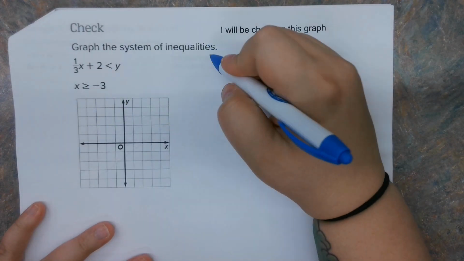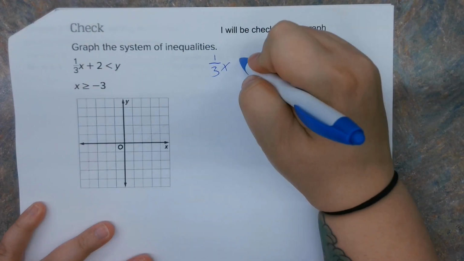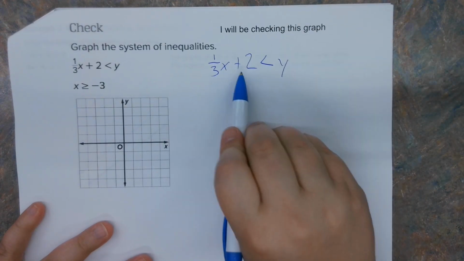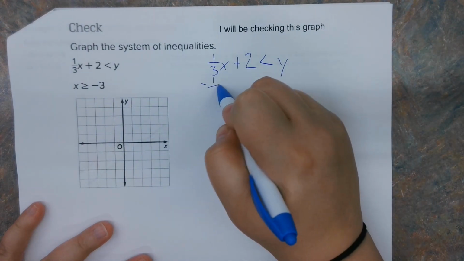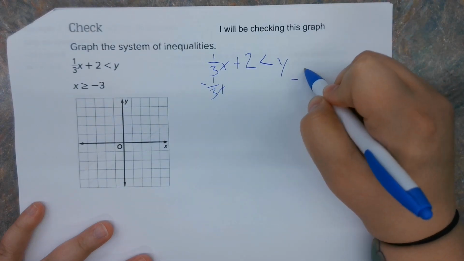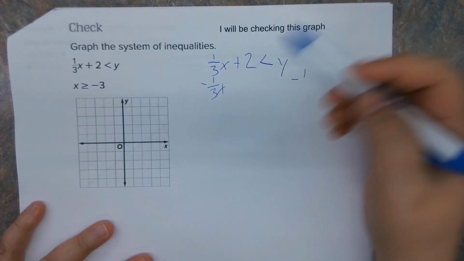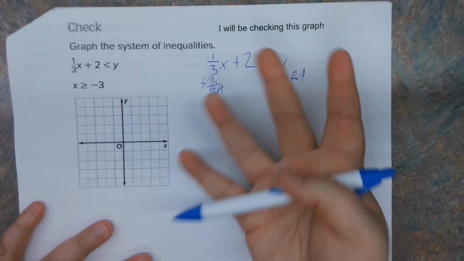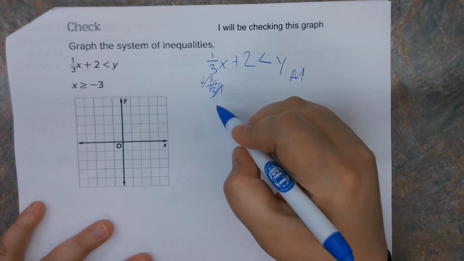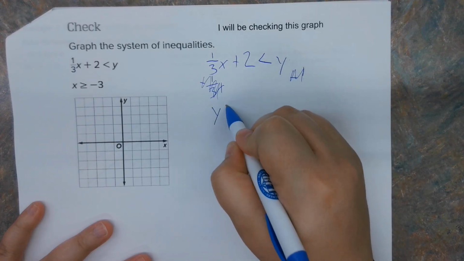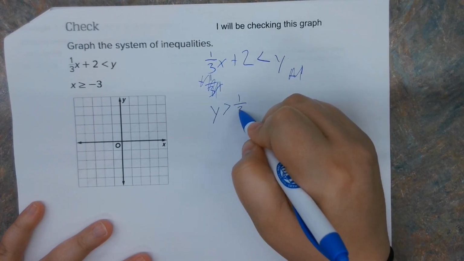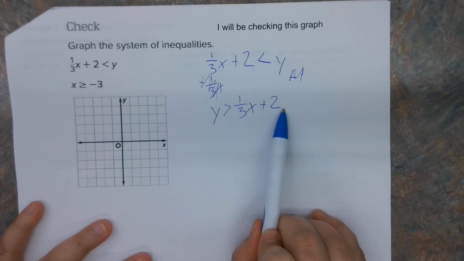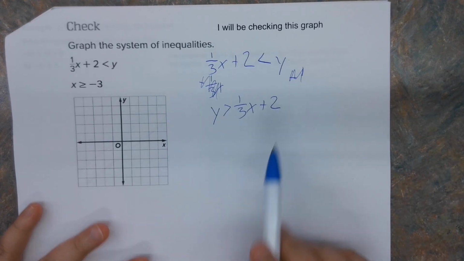So here I have 1/3 x plus 2 is less than y. I need to get my x and my 2 over there, so I'm going to go minus 1/3 x minus, actually no, you don't have to do this on this one. Look, this is set up correctly. I'm literally just going to flip it like a pancake, so it's y equals mx plus b. So y is greater than 1/3 x plus 2. Okay, so now I can graph this.